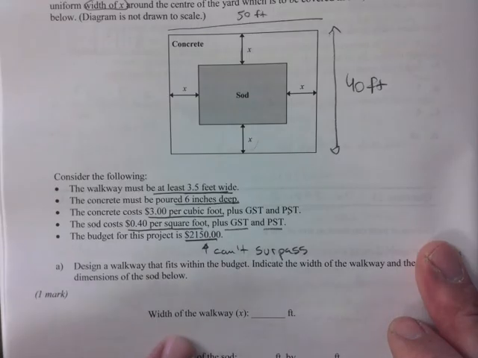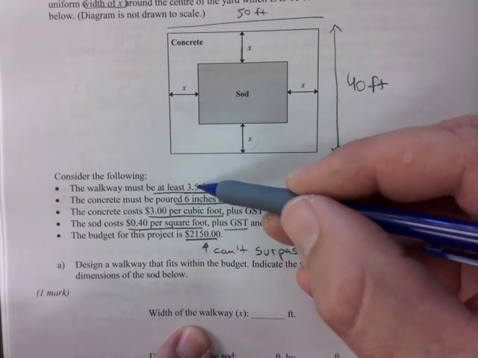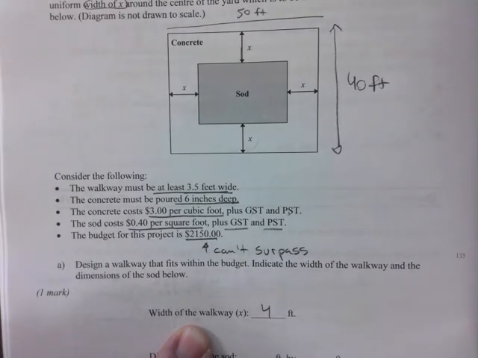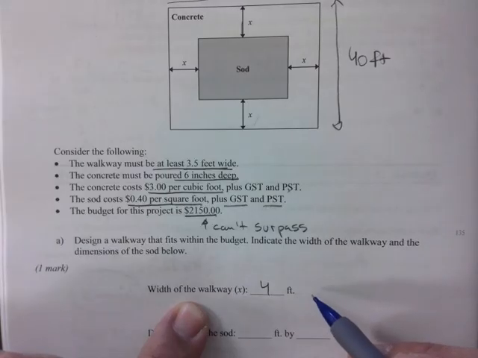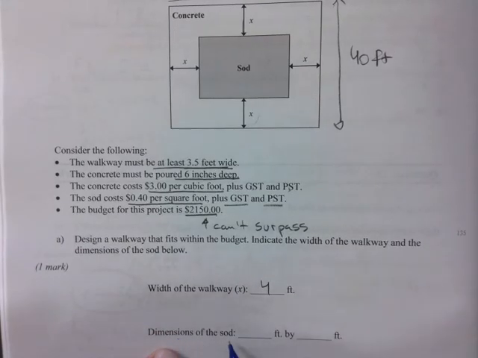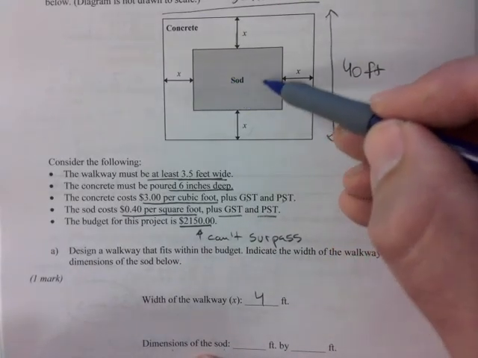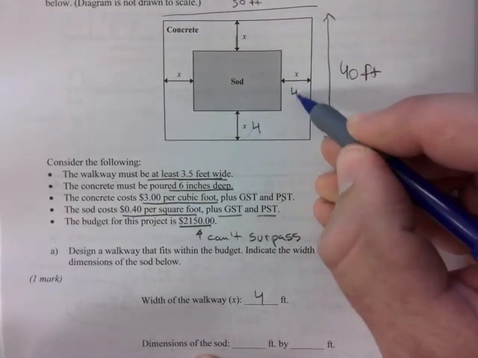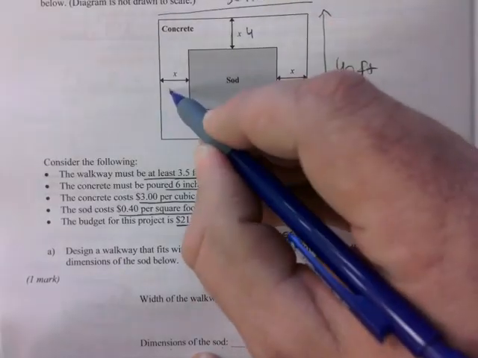Okay, what's the width of the walkway? It says at least 3.5. Let's make it 4 feet. Okay, at least 3.5, we're good. Dimensions of the sod then. Where's the sod? The sod area is the shaded part right here. So basically, if you're saying this is 4, it's 4 all around like this. That's the width of the walkway around.